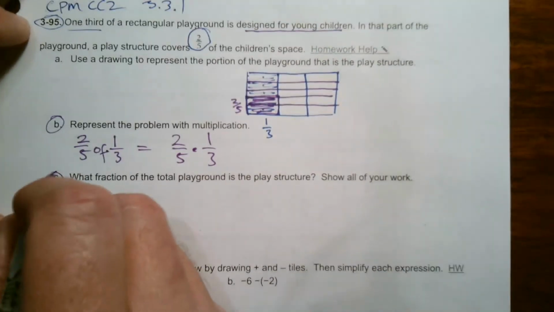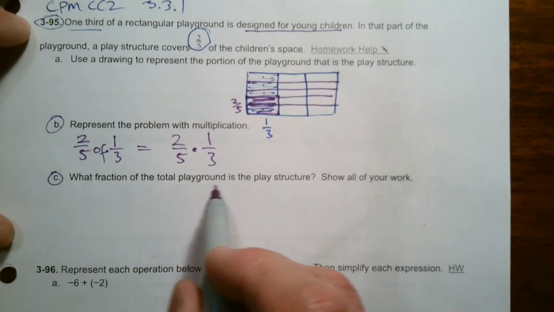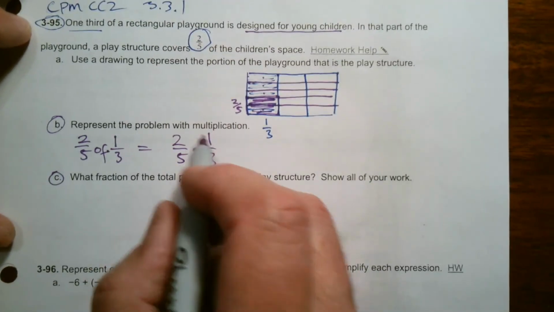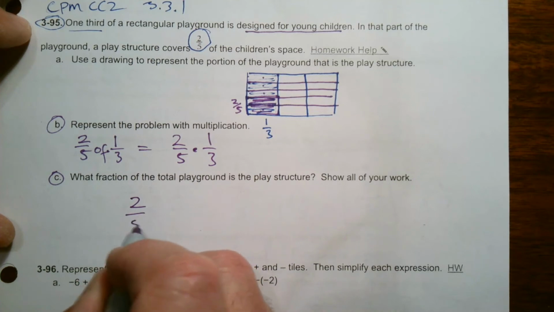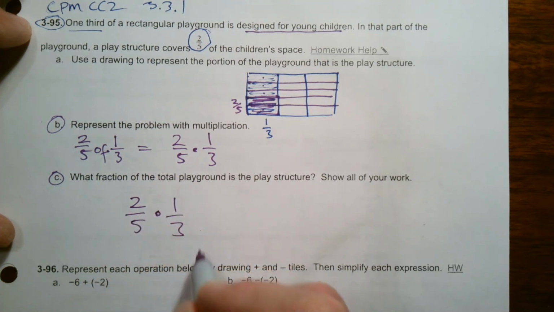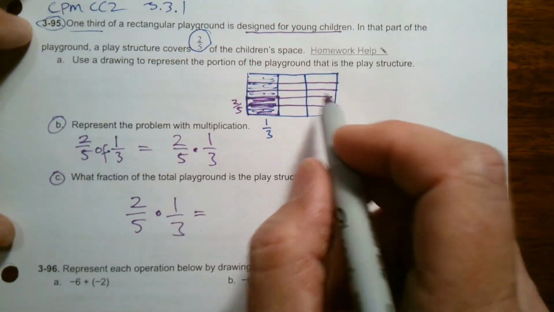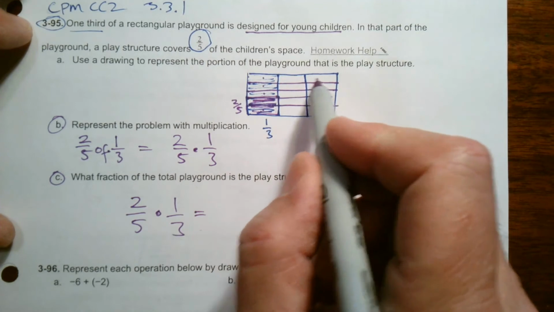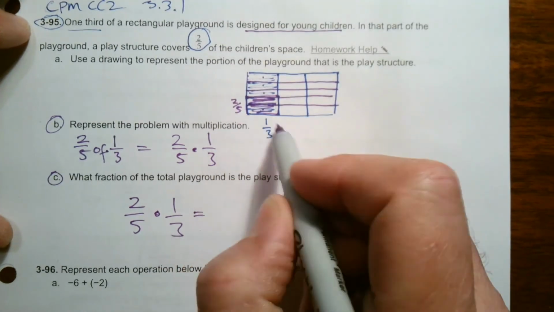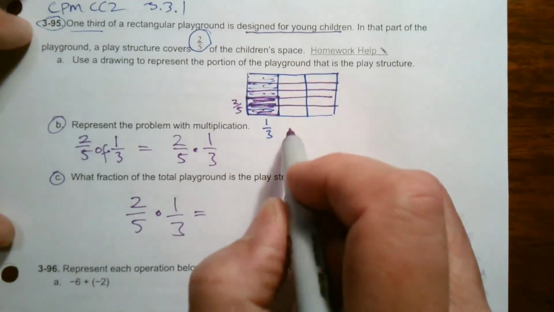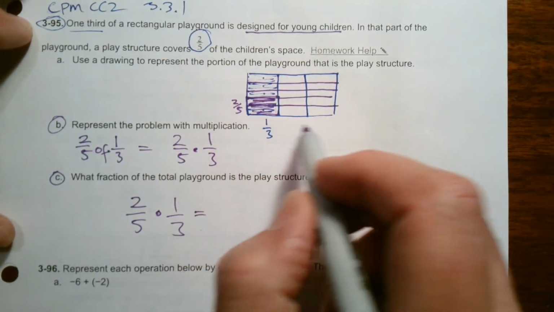So it asks then what fraction of the total playground is the play structure. So really, if we're looking at that, we can do this using the multiplication, 2/5 times 1/3, and figure out what that is. Or we can also look here and see what parts I have. How many parts, once I have cut this into fifths and this part into thirds. So this way is fifths, this way is thirds. So how many parts? What do you see?